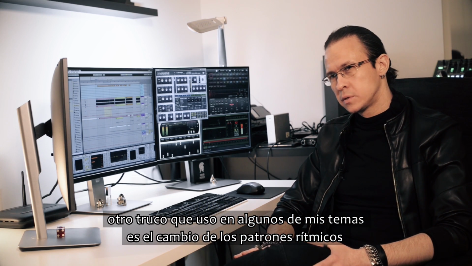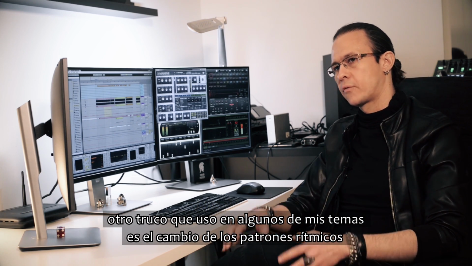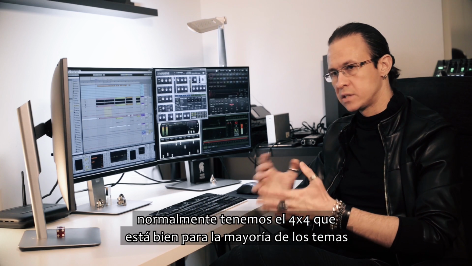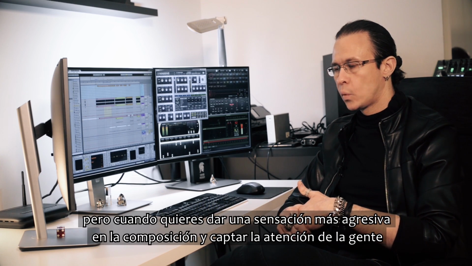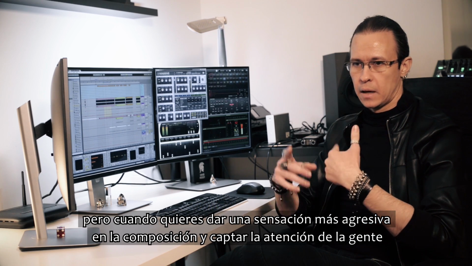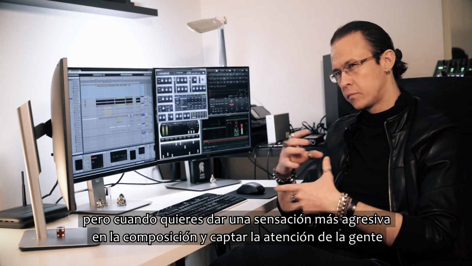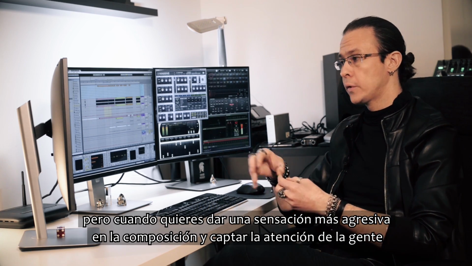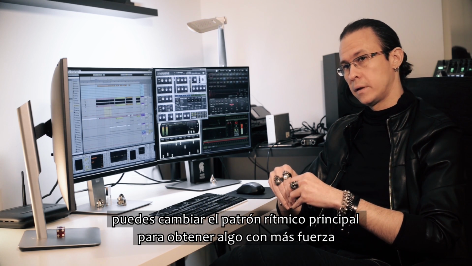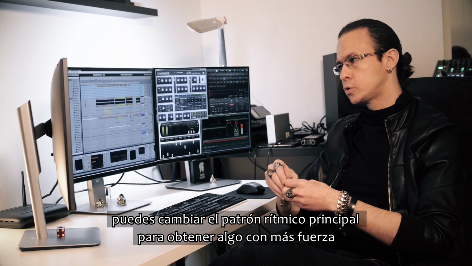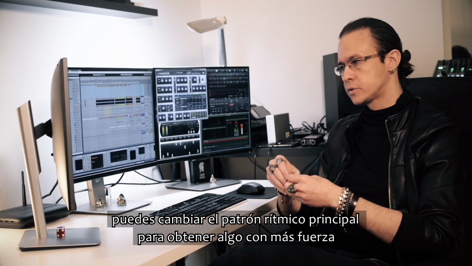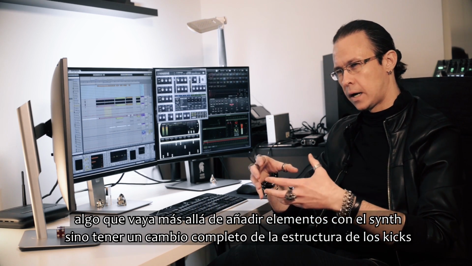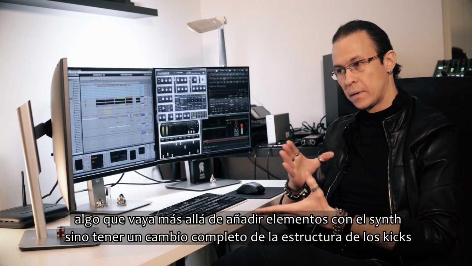Another trick I use in some of my tracks is how I change the rhythmic patterns. I mean, normally you have a 4/4 pattern, which is nice for most of the tracks, but when you want to take more dynamic, or a more aggressive drive, or more attention of the people to what is happening on the track, you can change the main kick pattern to have something really strong, not only changing or adding a new synth, but having a global change of the global rhythmic or kick pattern.